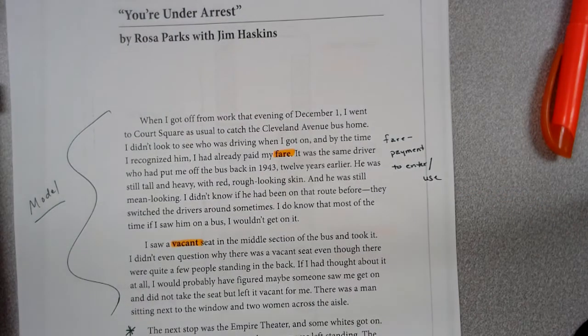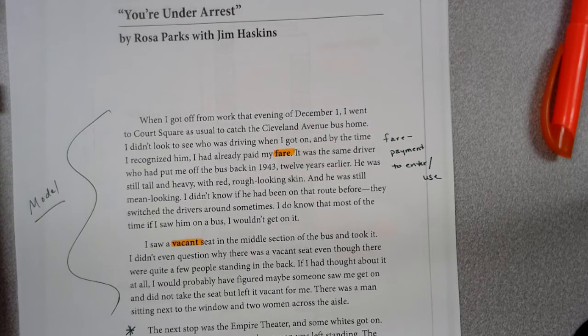You pay a fare. This is a simile to, no, it's not a simile. I said simile because I've got to do that next. This is a sentence, oh my word. It's a homophone to fair, F-A-I-R, like the fair that's not coming this year, or that it's not fair that something happened.